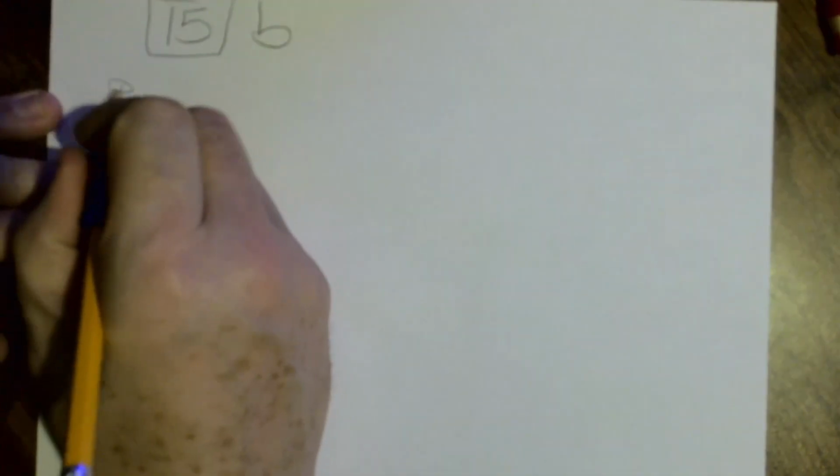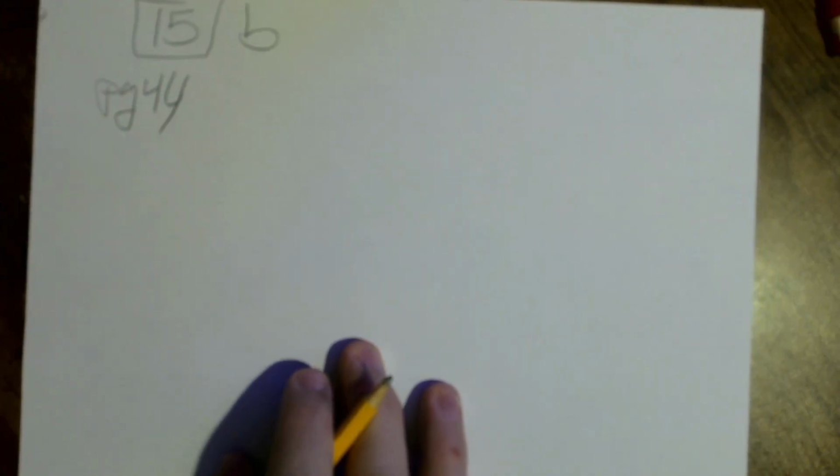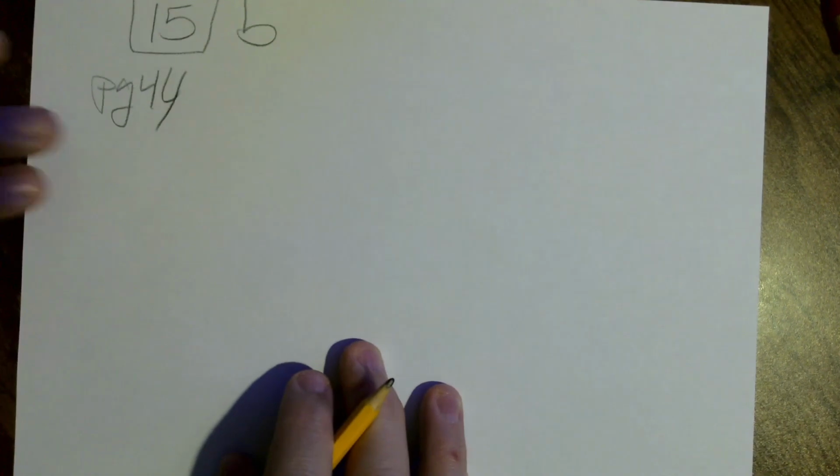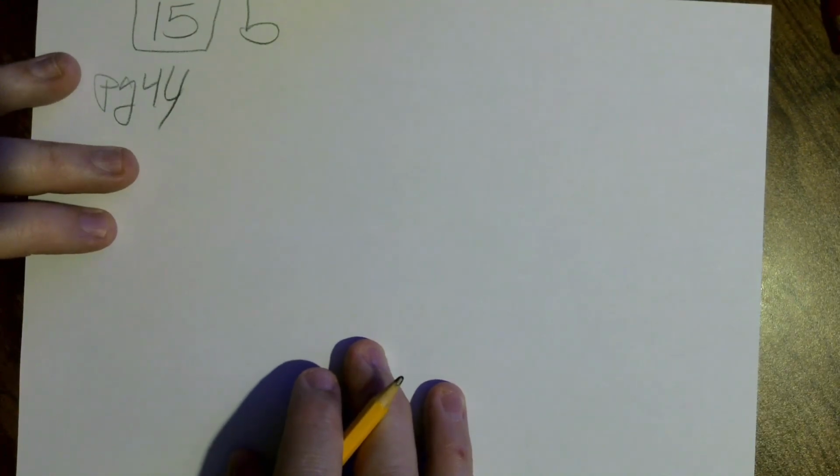15B. And this is page 44. Page 44, 15B. So one out of a pair of vertical angles is 75 degrees greater than a certain angle alpha.